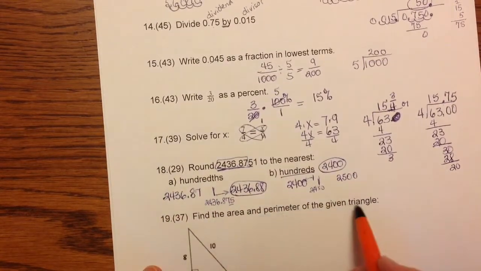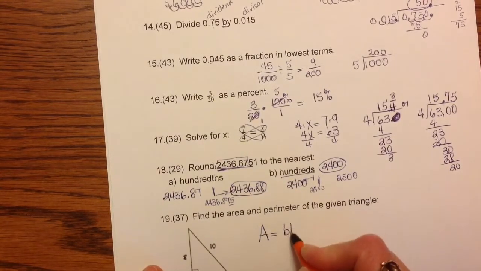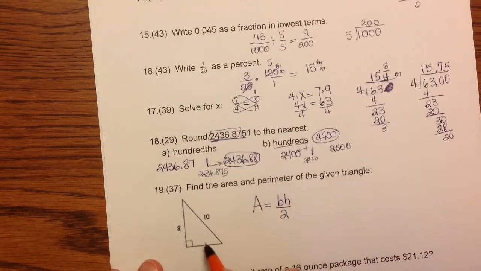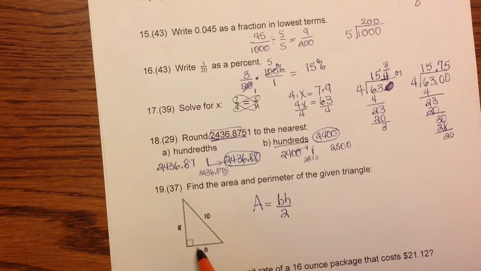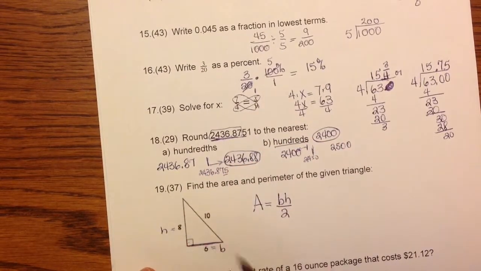Okay, let's find the area and perimeter of this triangle. Area of a triangle is base times height divided by 2. Now, sometimes, especially as you move on up in middle school to high school, the base is not always what it's sitting on. Sometimes you have to turn your paper, but this one's kind of nice. There's my base. And then the height is how tall it is, perpendicular. So this will be the height.